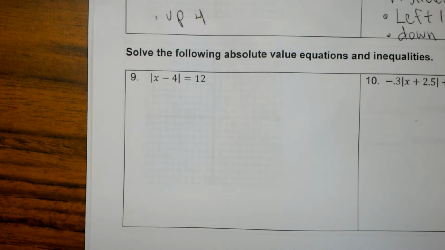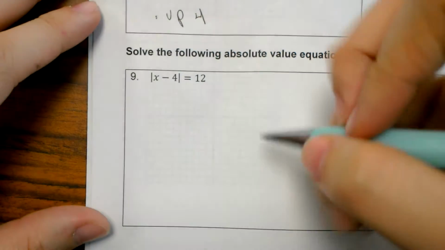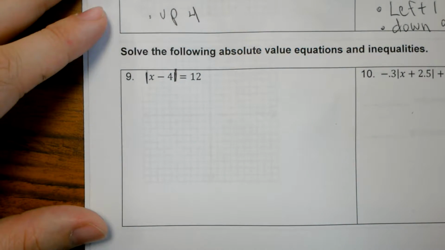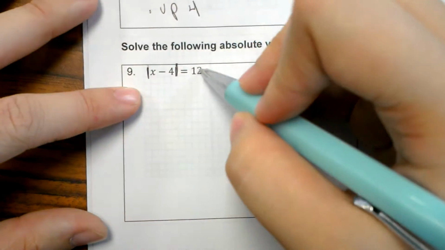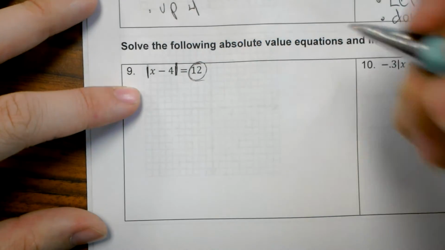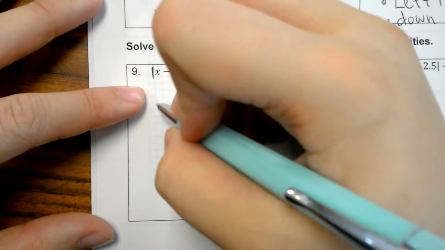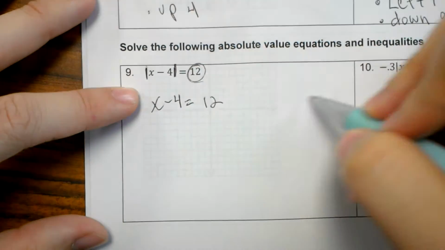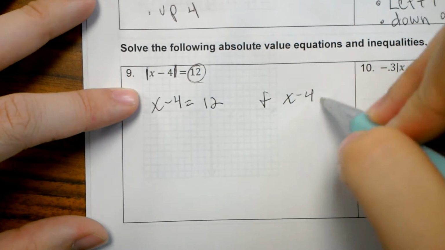Okay, number 9, I need to solve the absolute value equation. So my absolute value is already by itself. It's isolated on the left side. So from there on, it's equal to a positive, so that's good. So I'm going to take the inside, x minus 4, and set it equal to positive 12, and set it equal to negative 12.